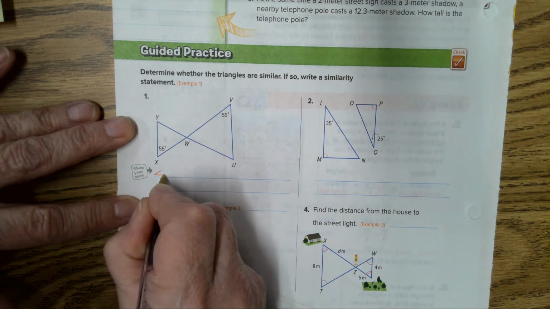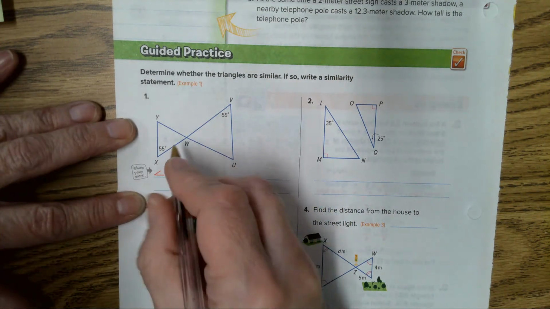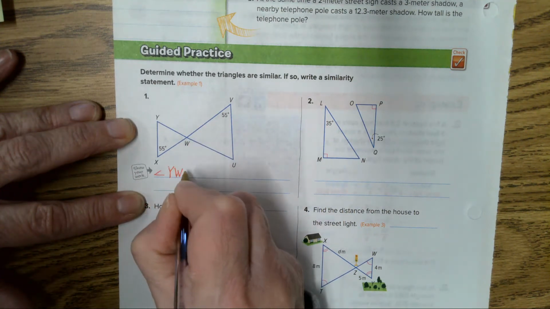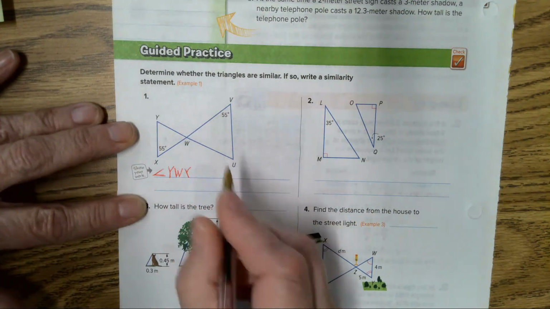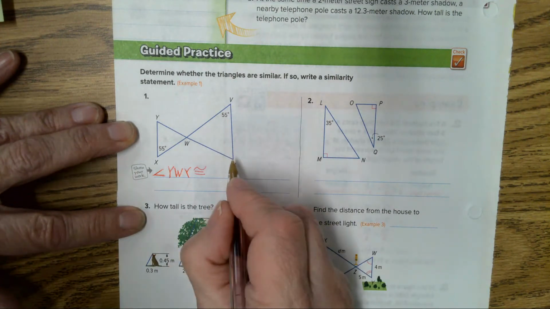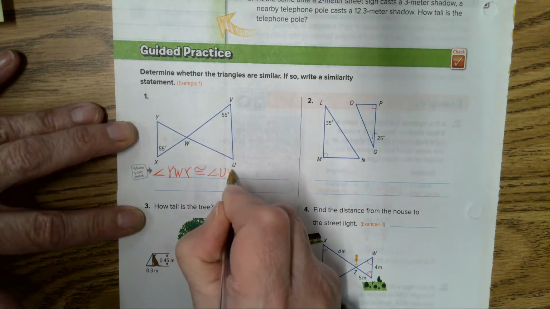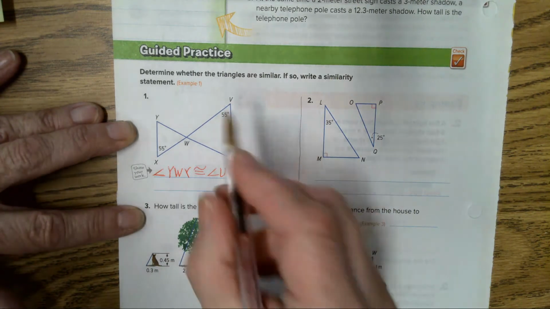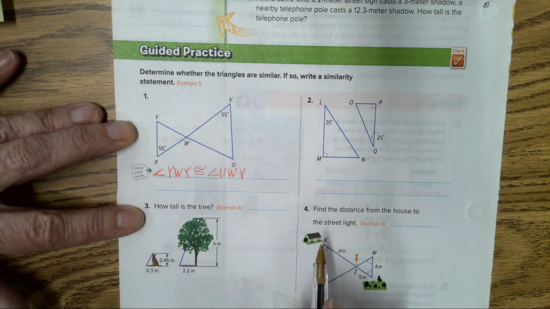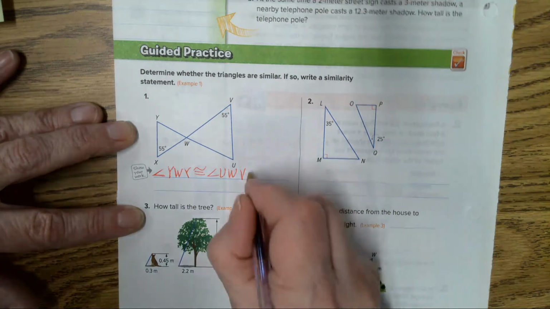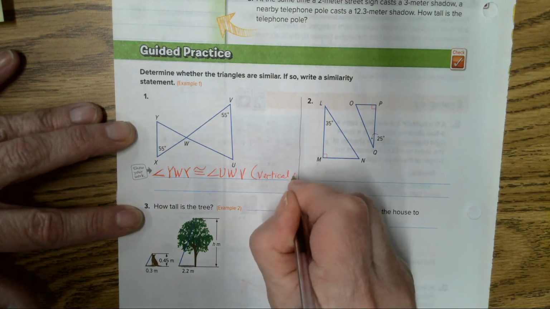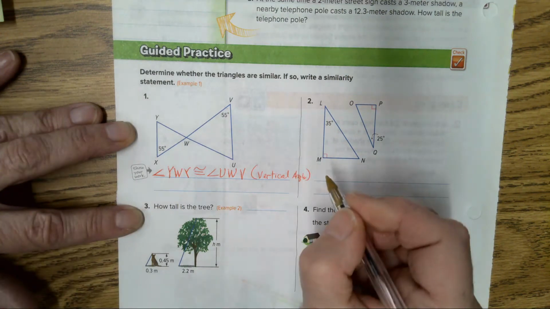Angle YWX, that's an angle symbol, is congruent, it has the same size as angle UWV, okay? That's because they are what? Vertical angles, right? Why? They are vertical angles, and vertical angles have the same measure, right? Vertical angles are opposite angles. That's why they could be that way.